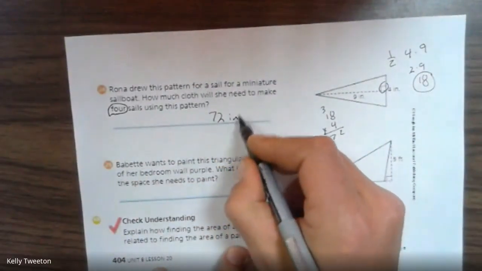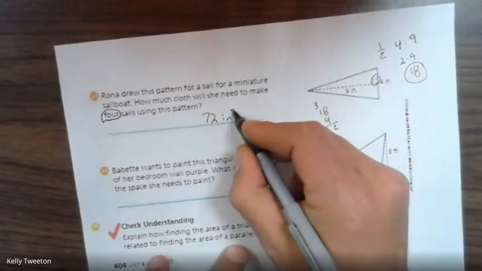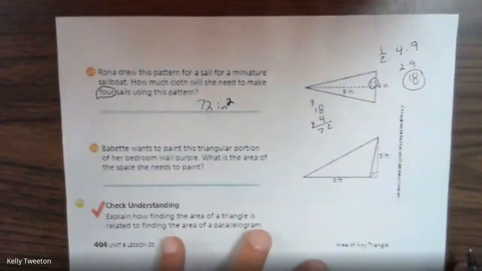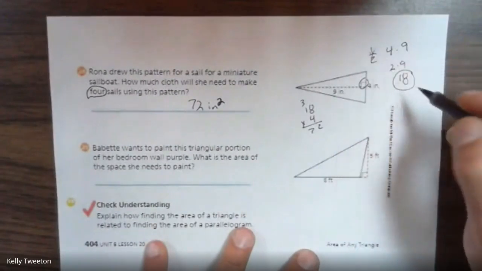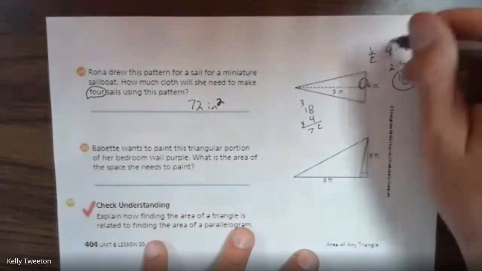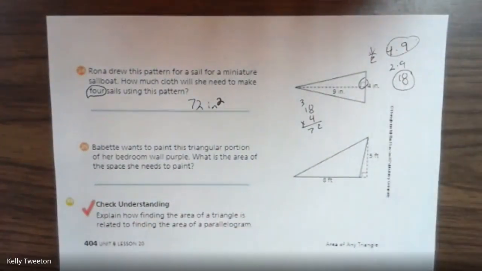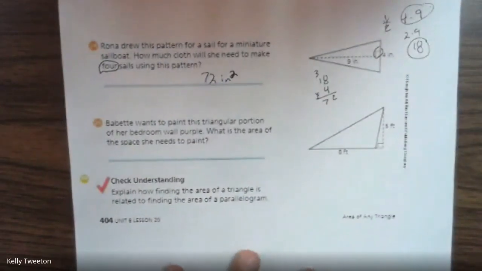72 inches squared. And some of you might have said, I found that way before you, Mr. Tweeten. I knew that we were going to have 4 of them, so I didn't take half of it, and I just ended up taking this number and doubling it. Yeah, that's fine. If you understand that, you're ahead of me by far. Feel free. If you understood that, go for it.